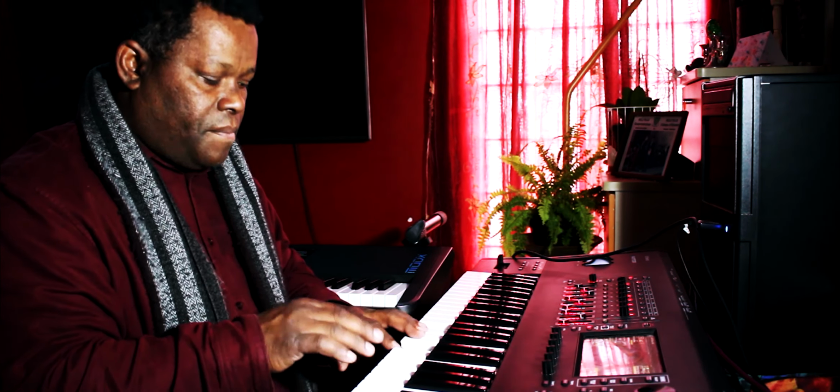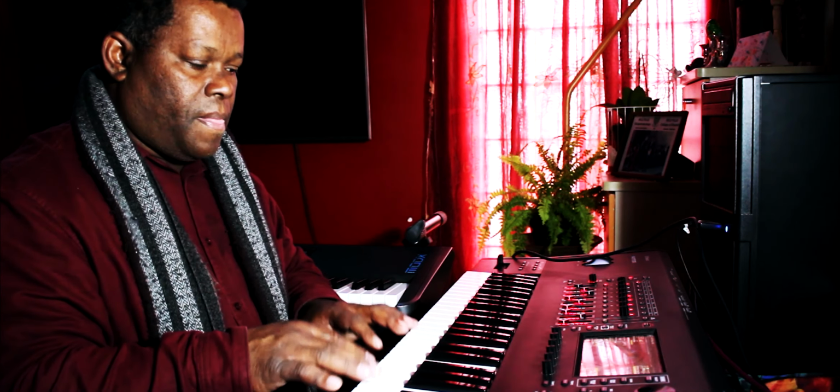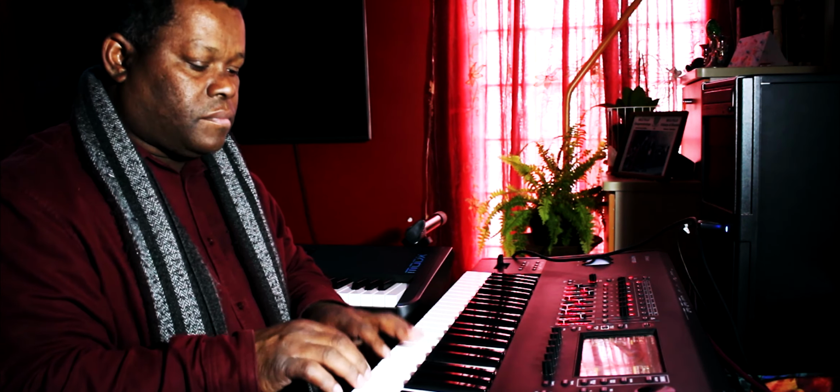I hope it will be beneficial for you if you want to make use of this manual audio recording setup with your Fantom, using your Fantom as an interface.